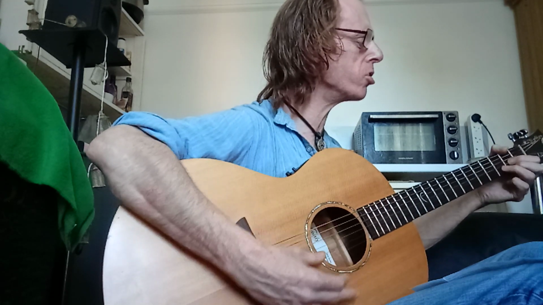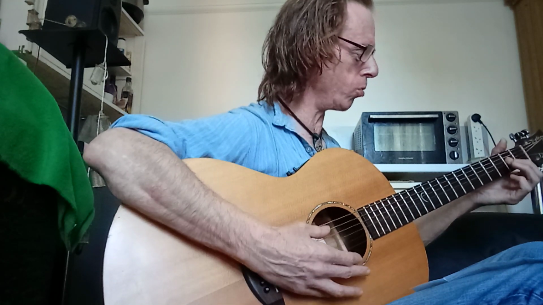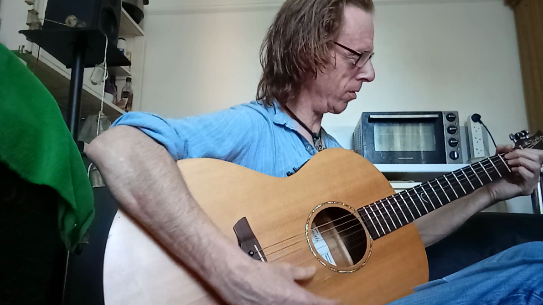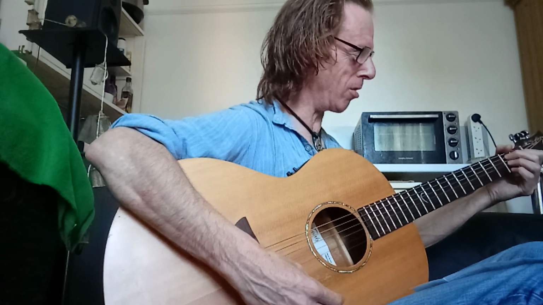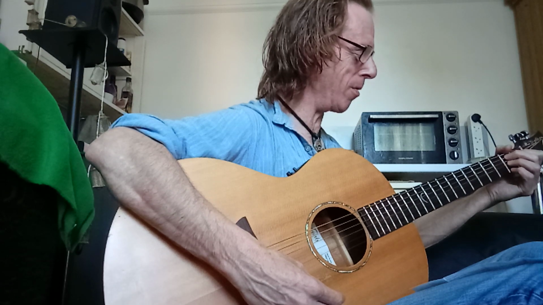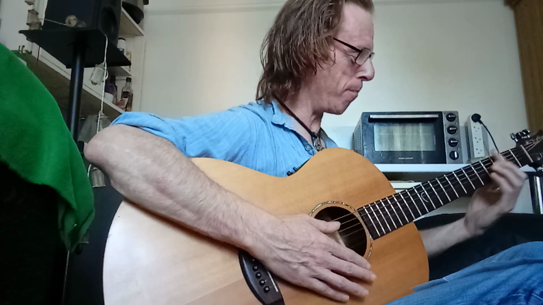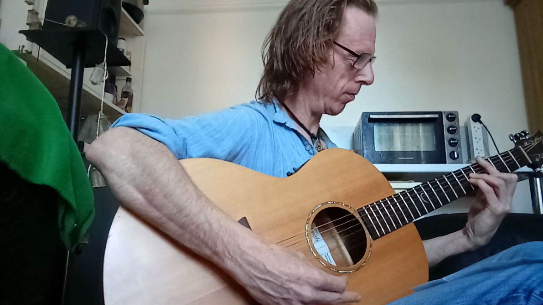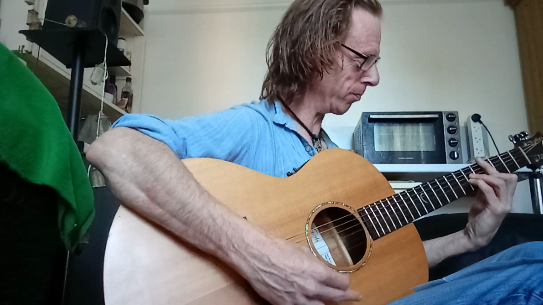So it goes to 1, to the subdominant, which is the 5 of E major, and then back to the C sharp. So you can hear how that works in the context of the song.